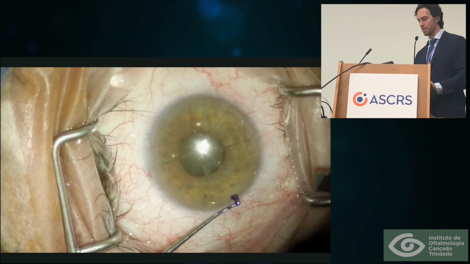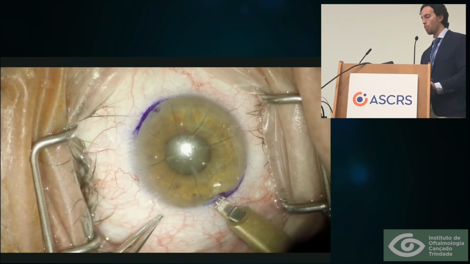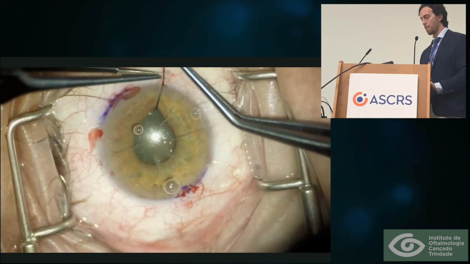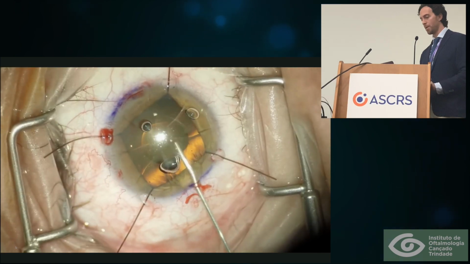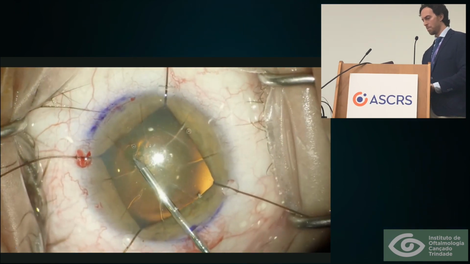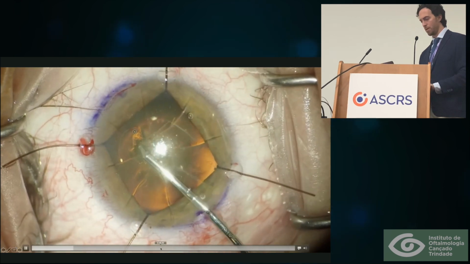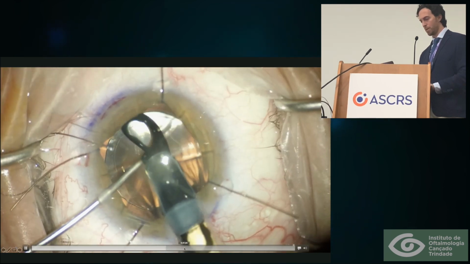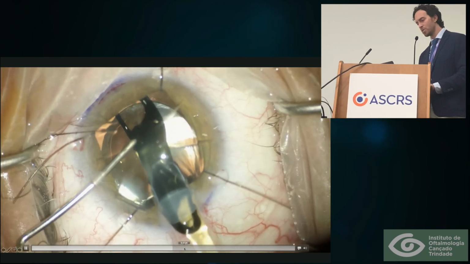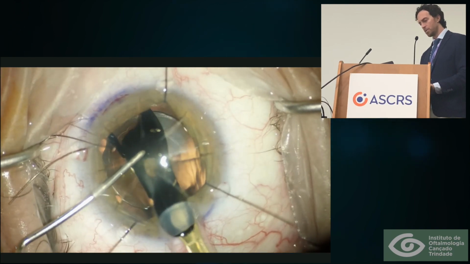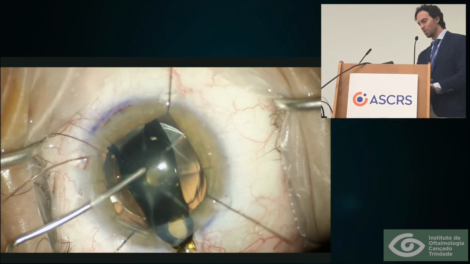And the surgery was amazing. Nothing special. In this case, we did the limbal relaxing incision. Nothing special of the procedure, everything went perfect. This particular case, you will see now, it's fixed there.